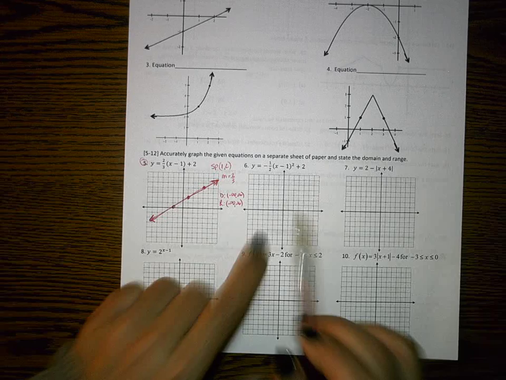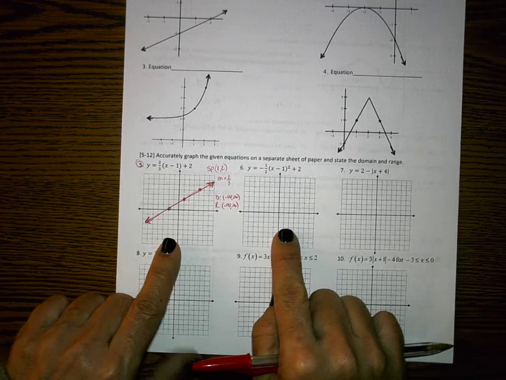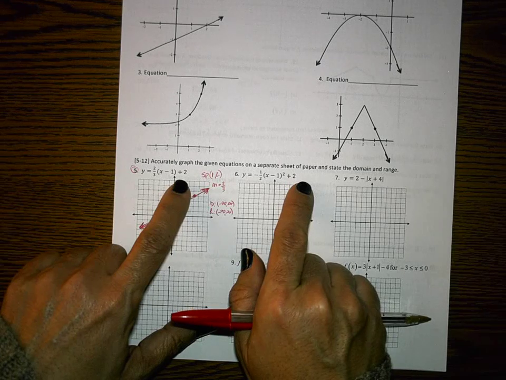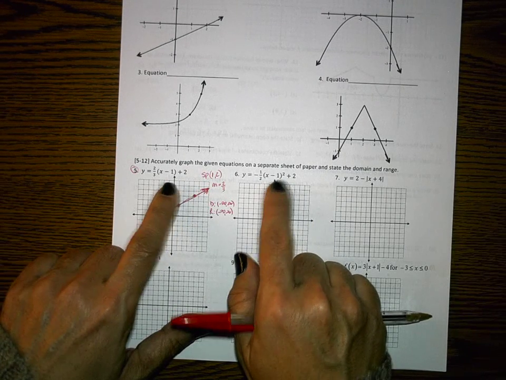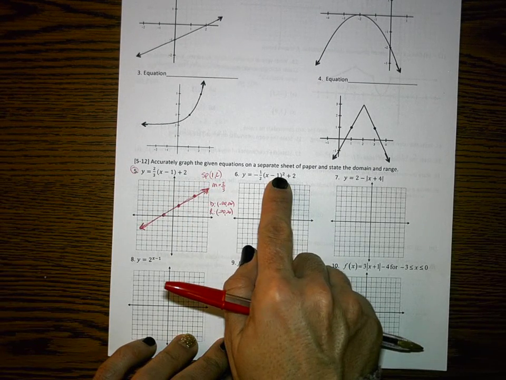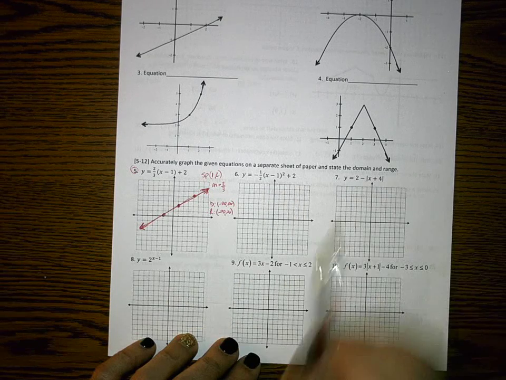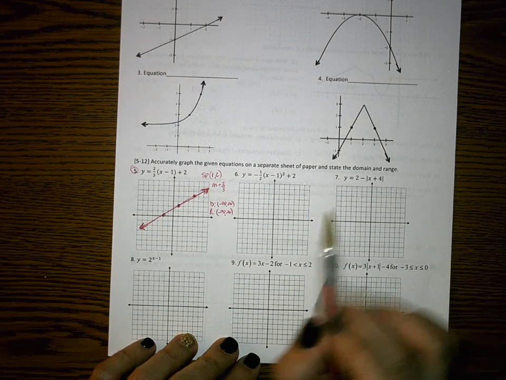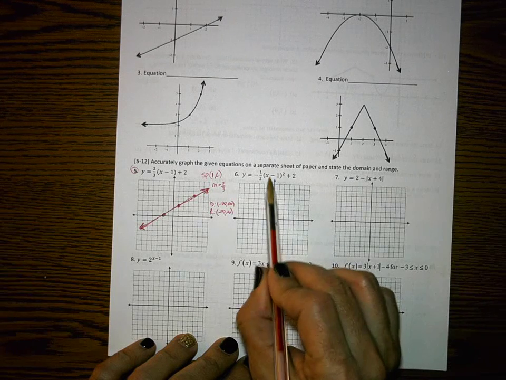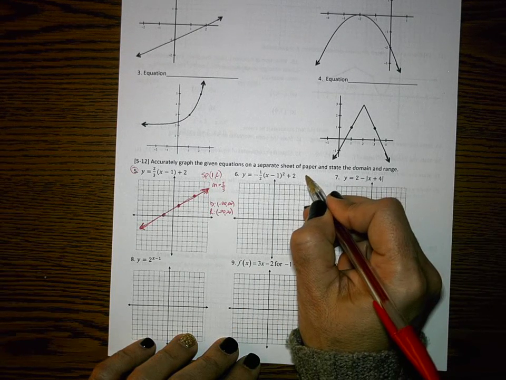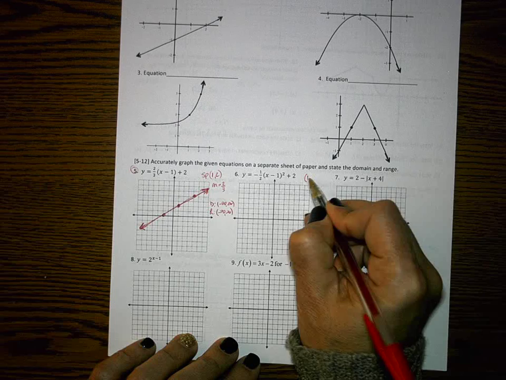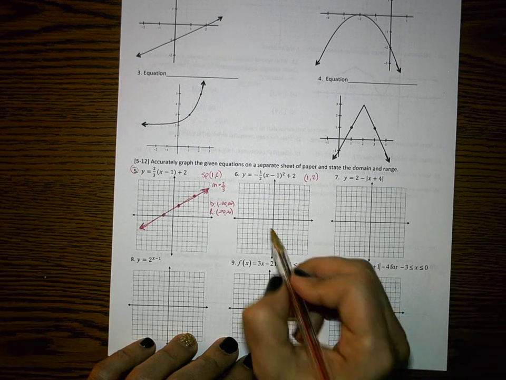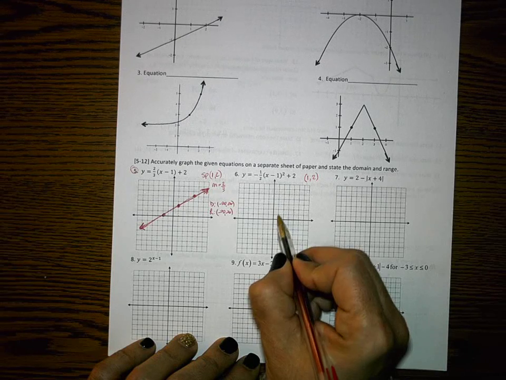Take a look at the other one. That's why I like 5 and 6 right next to each other. They look almost exactly the same, visually. But number 6 has a square. That is a parabola. I know I'm supposed to do some curvy U-shape graph. So I can use my vertex, opposite and same. So opposite of h is 1, same as k is 2. So I'm going to 1, comma 2. 1 for x, 2 for y, right there.